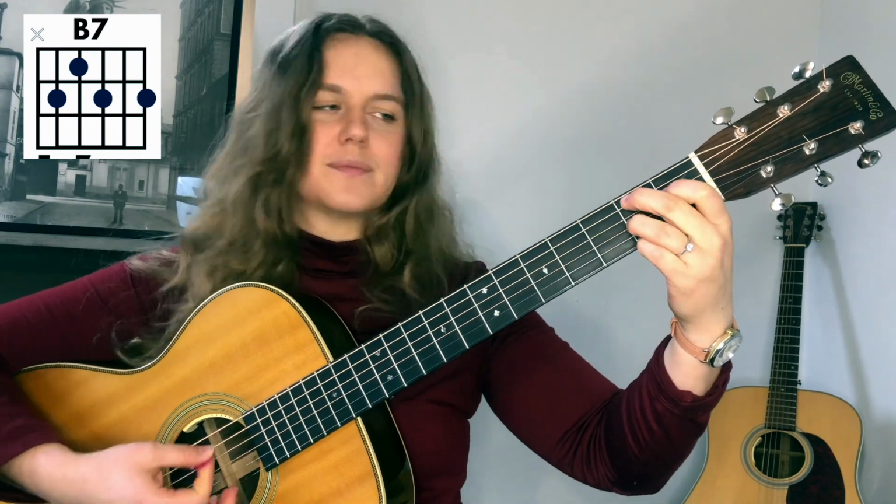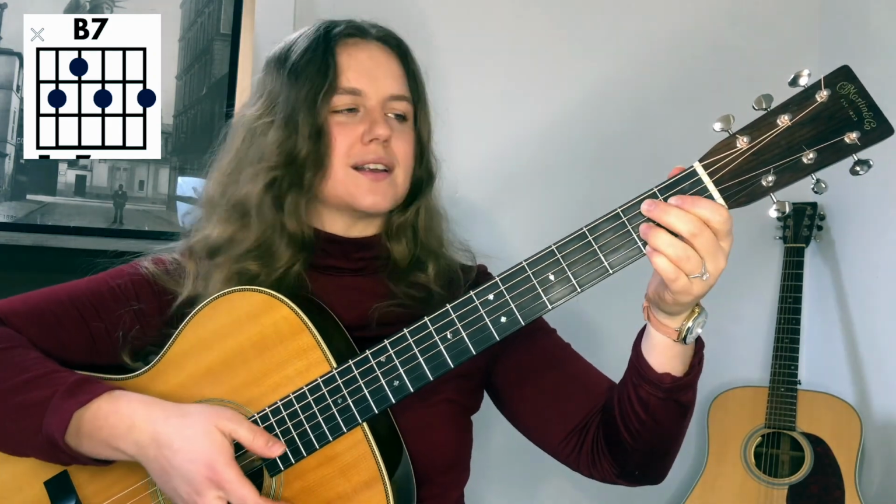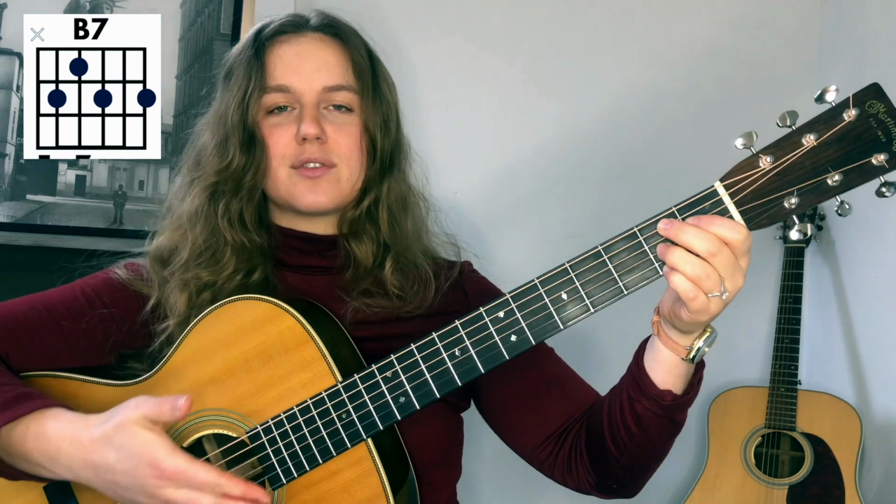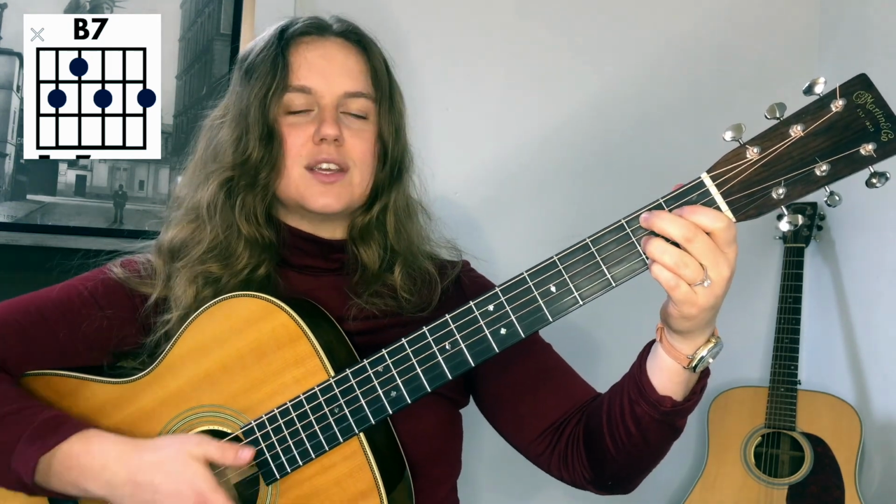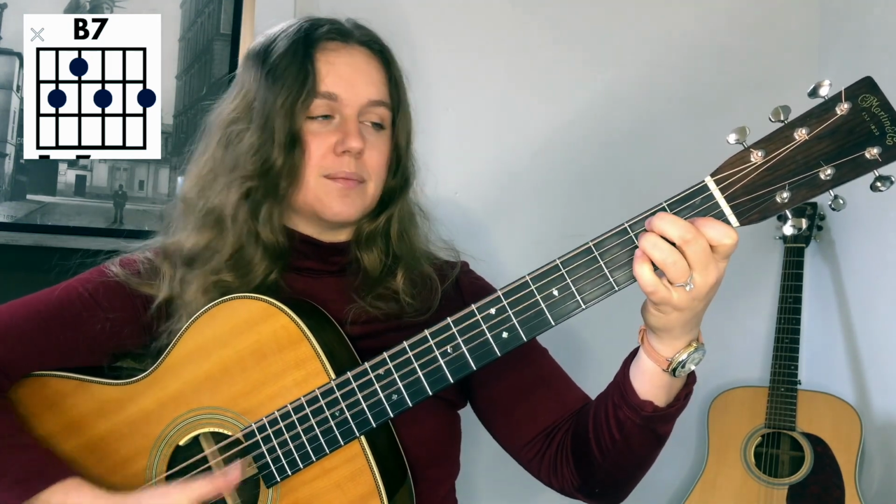Number 7 is the B7 chord. The B7 chord is awesome because for me it feels really natural on my left hand, and it's used in songs in the key of E.